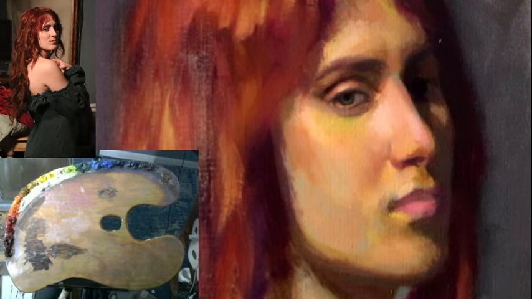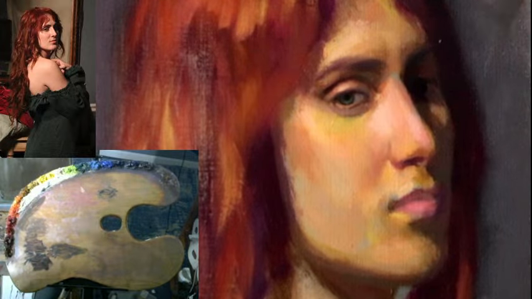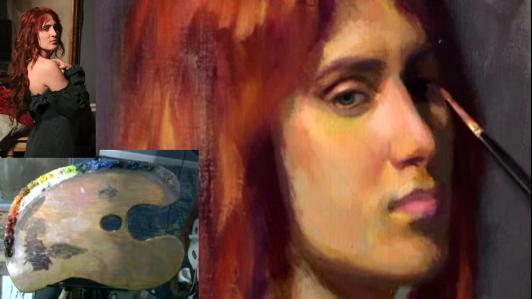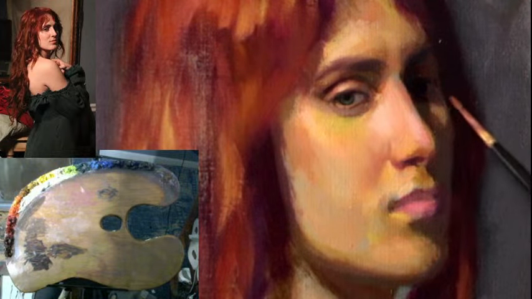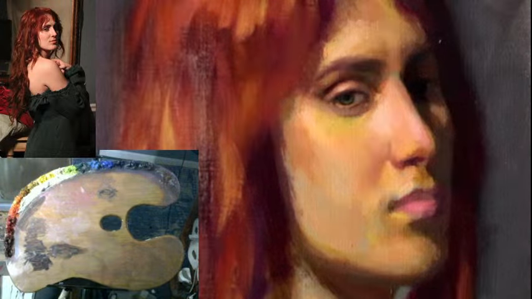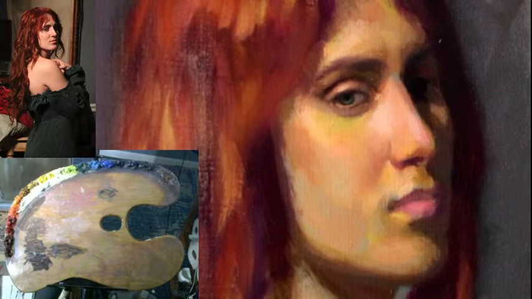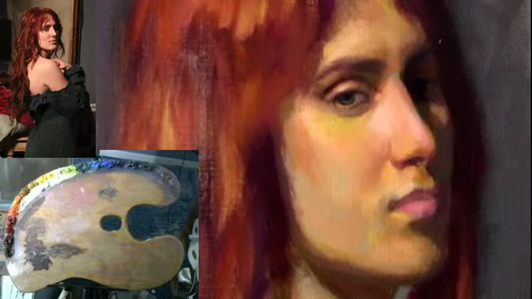And then value 5 would be these darker darks, these darkest darks that I'm adding. And the sclera is not value 5. The sclera is actually value 4, but a different color. So it's the same value, but it's a different color. It's more of a blue, and this is more of a brownish green. So hopefully that was a decent explanation for values in this sense.